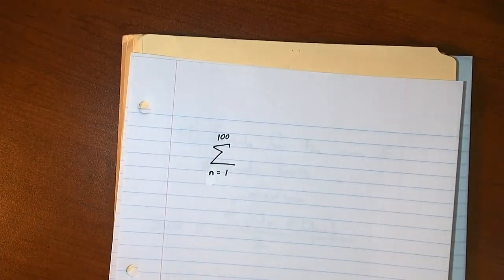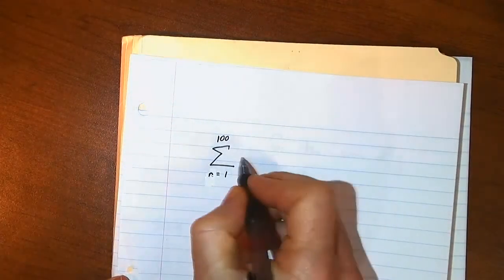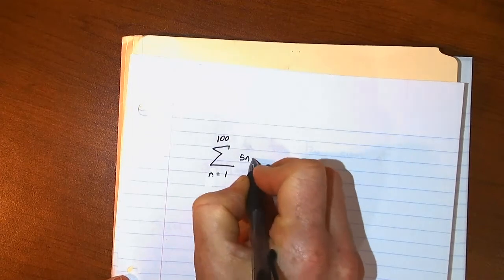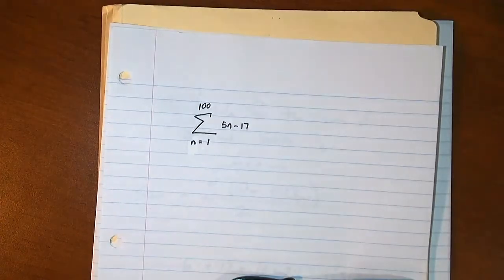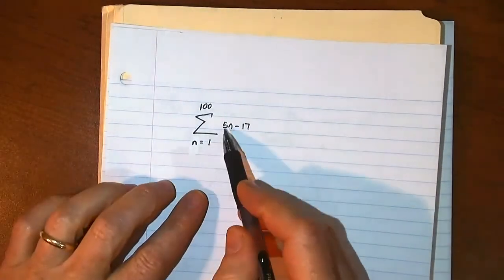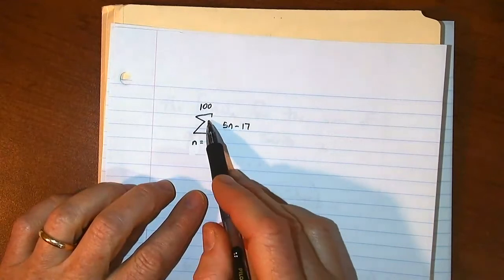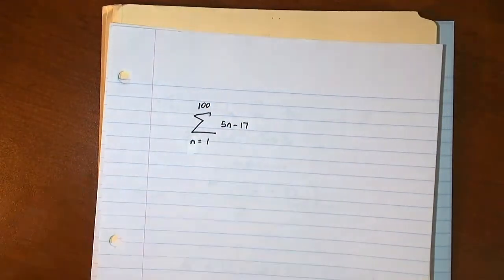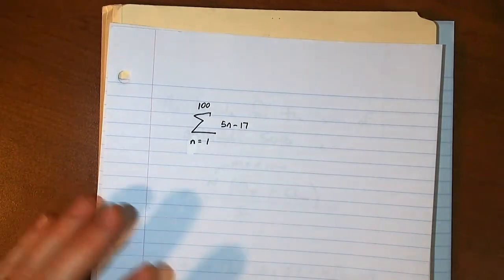Now I'm not going to want to just type this into my calculator. I'm not going to want to do that. So next to the sigma notation, there's going to be a formula. So let's say our formula is 5n minus 17. There's my formula. Okay. Now, with the video that I made last time, we would plug in a 1, and then we'd plug in a 2, and then a 3, and then a 4, and we'd have to do that all the way till we got to 100. So we have to do that 100 times. And then we'd have to add all those numbers up. That's a lot of work.